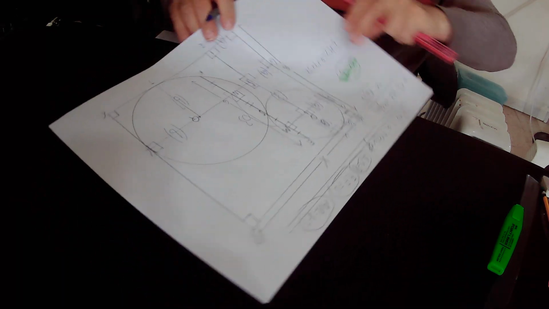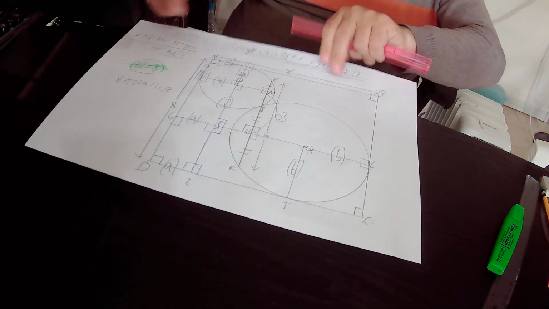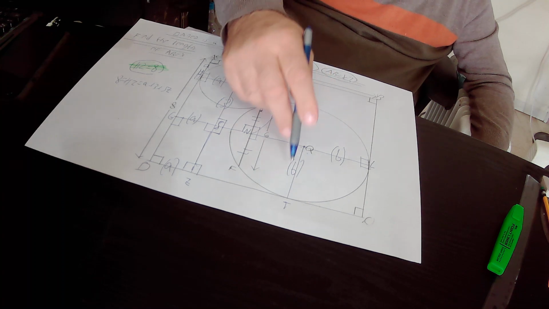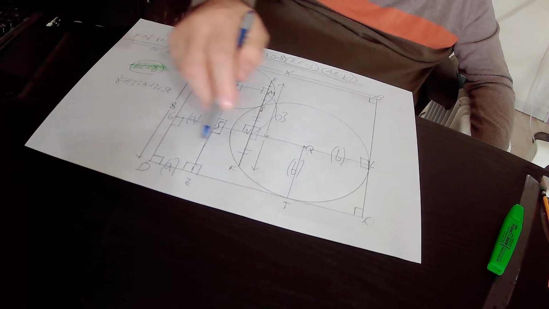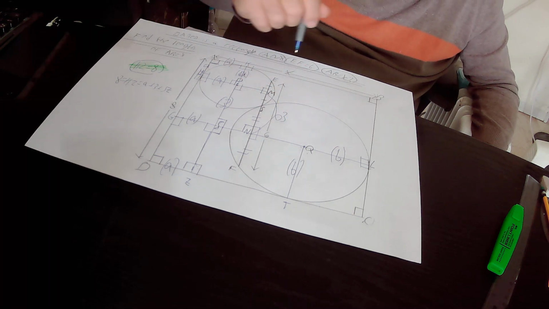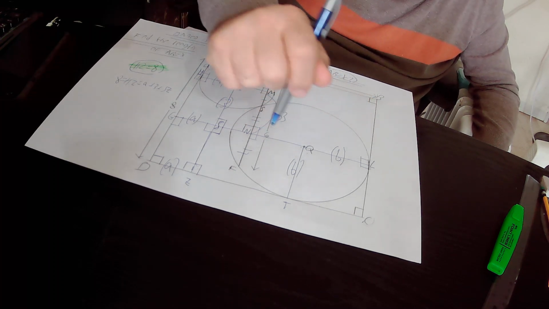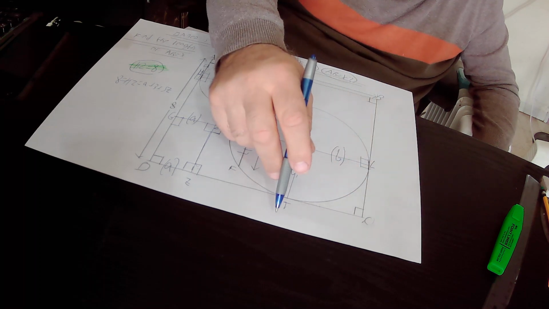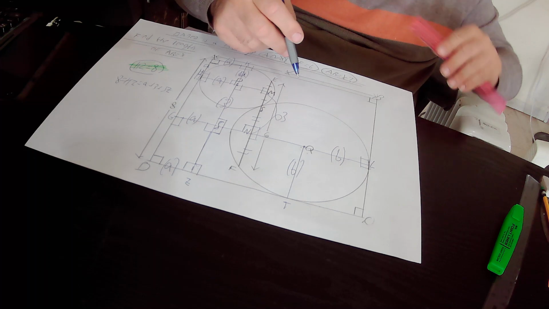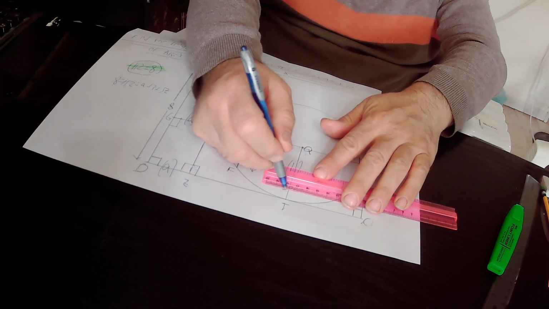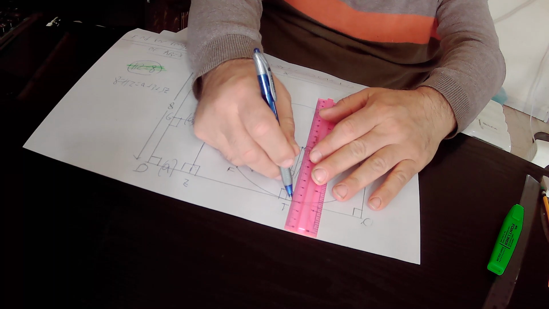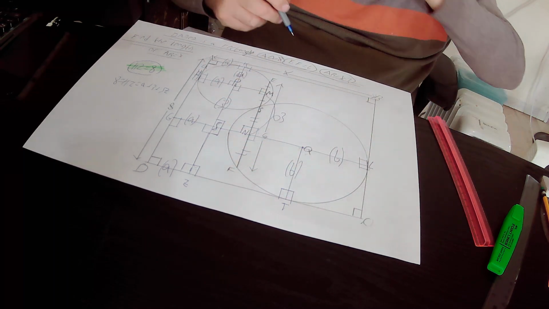The radius QT is drawn to point T, that is the point of tangency of tangent DC with this big circle. And whenever you have a radius that is drawn to the point of tangency, then the tangent DC will be perpendicular to the radius TQ. If DC is perpendicular to TQ, it means that this angle equals 90 degrees, and this angle also equals 90 degrees according to rule 1.